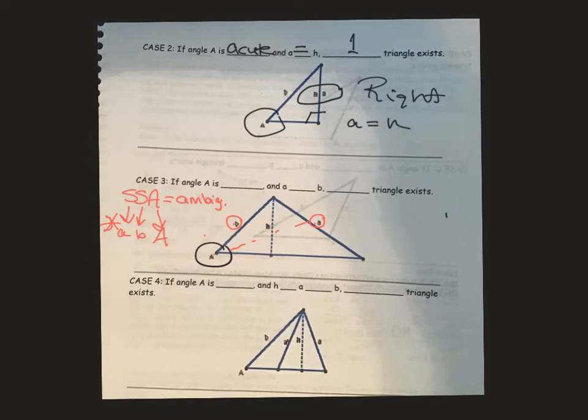Okay, so let's go back to doing this problem. So this angle A right here is acute. B blank A. So now we're going to compare side A over here with side B. If you compare the length of side A to B, A is bigger than B. That means from this height right here, I can only swing the A side out this way.